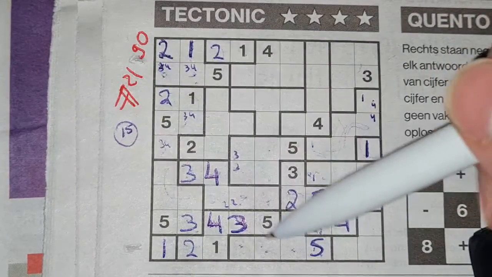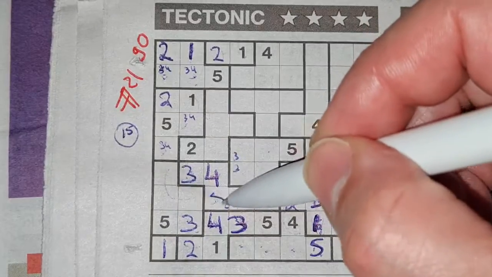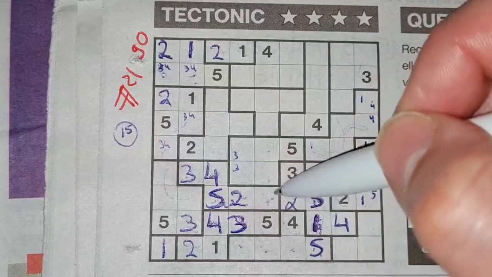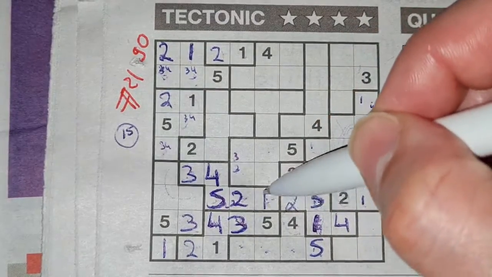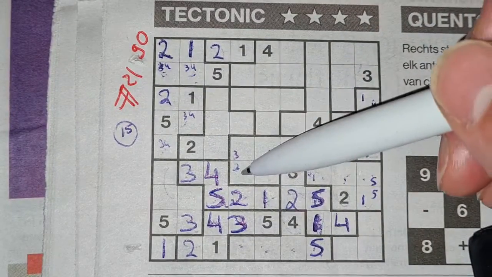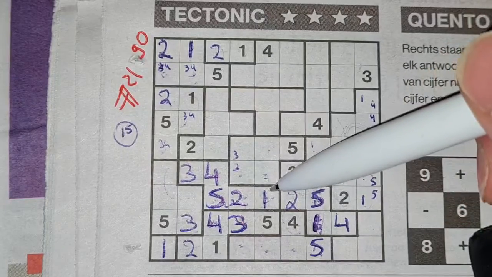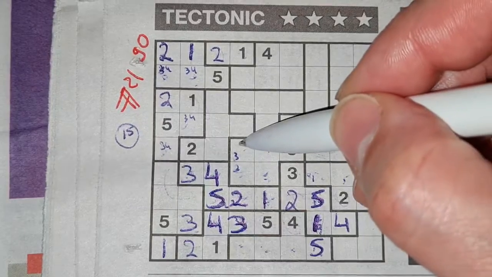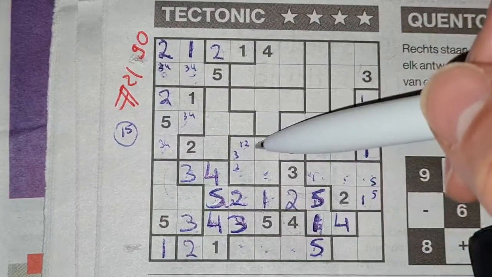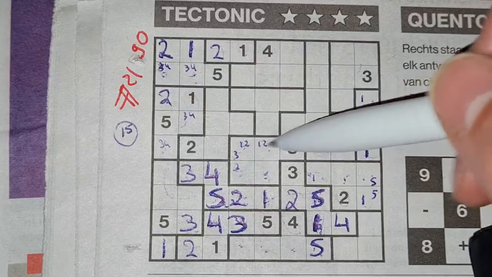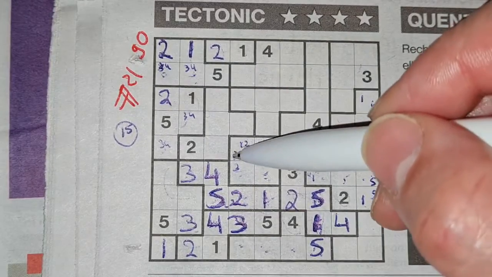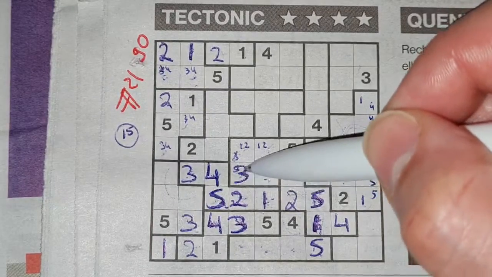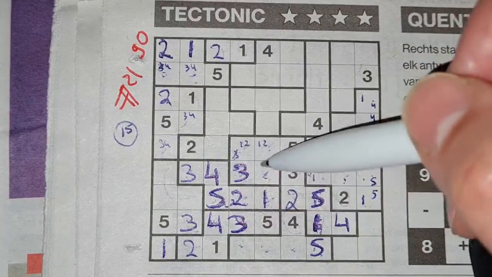These two boxes cannot be a 5, so 1 box left for the 5 should be here. And I've eliminated the 2, so the 2 goes here. 1 box left in this area for the number 1. These two boxes can be a 2. These two boxes can be a 1. So the 1 and the 2 goes in those two boxes. Let me mark those two boxes. And so it's a pair. So this cannot be a 3 anymore. The 3 should be here. 1 box left in this area for the number 4.